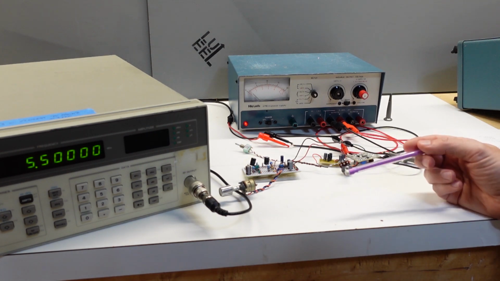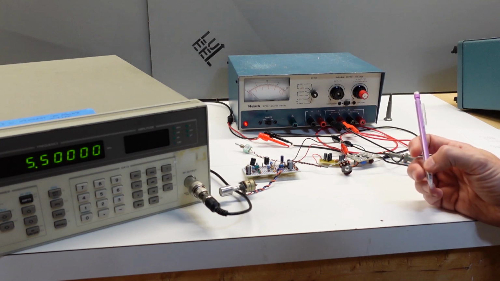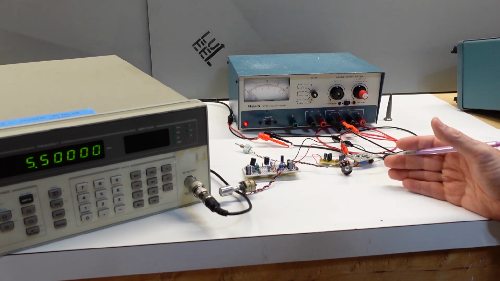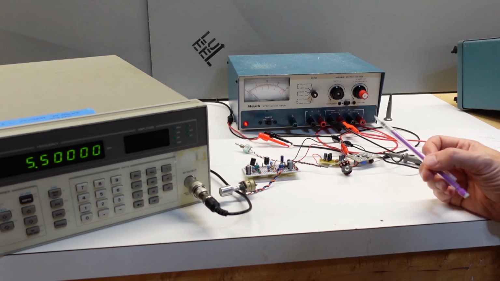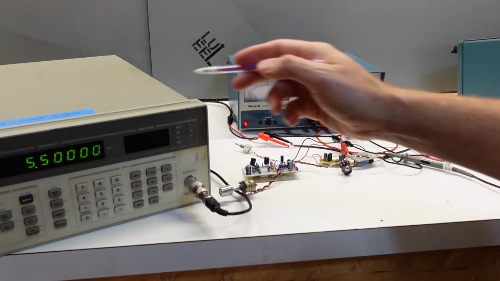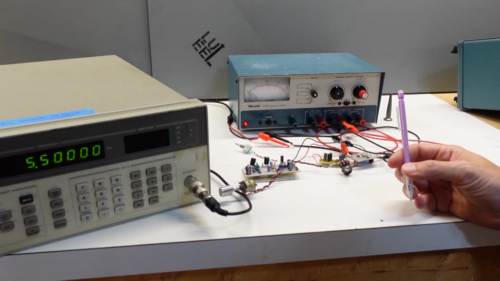So I'm using this as the RF signal instead of the Arduino, and the reason is I wanted to have as clean of an AC signal going in for these initial tests. And I also wanted some fine control over the power of that signal, the amount of energy that's going in as the carrier. And this guy has fine control. The Arduino does not, so that's why I'm using it.